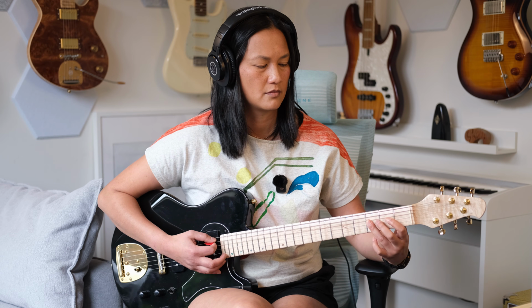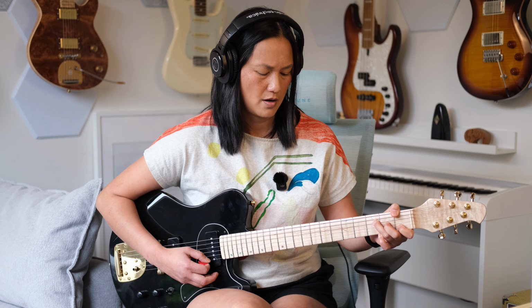So when we get to this part here, he's just mixing it up. So for example, there's that he plays, but he also plays it up here as well. So again, this is the E shape, but he plays it like this.